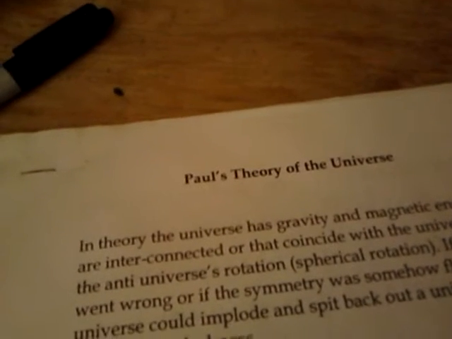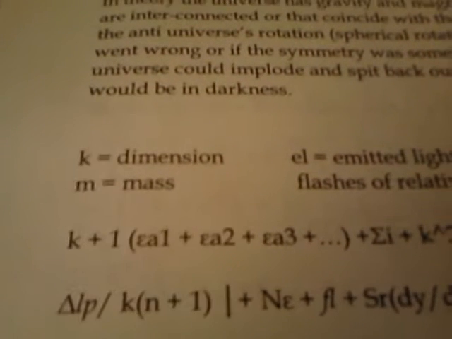So anyway, the thing states here, in theory, just to clarify, at the time I wrote this, years back, when I put in theory, I should have placed the in theory later on, so I'll start this with because it's a fact anyway. The universe has gravity and magnetic energy that are interconnected or that coincide with the universe and anti-universe's rotation. Now we know it's a fact that the universe has gravity and magnetic energy that are interconnected, I guess. Yes, they have a relation to one another.